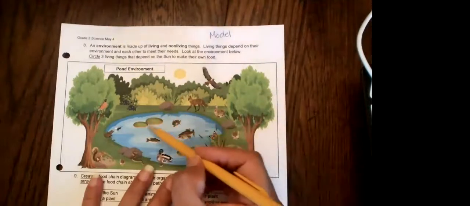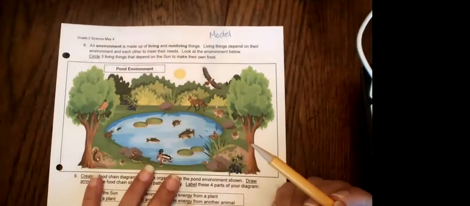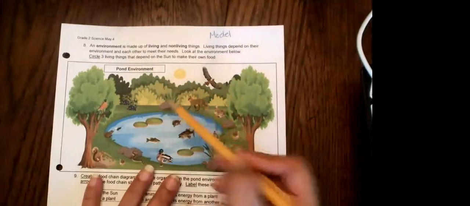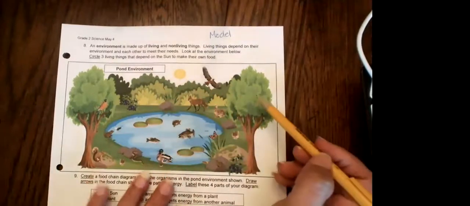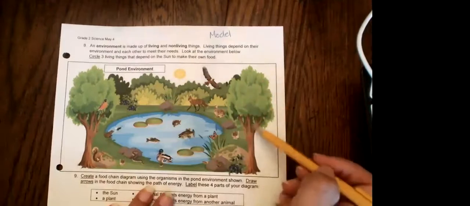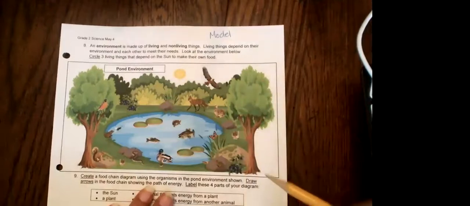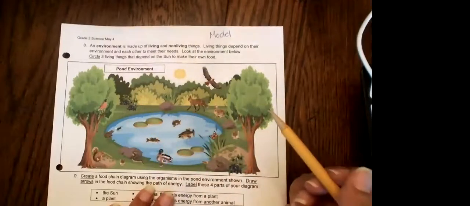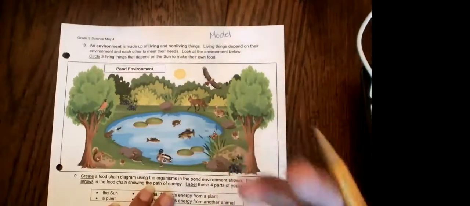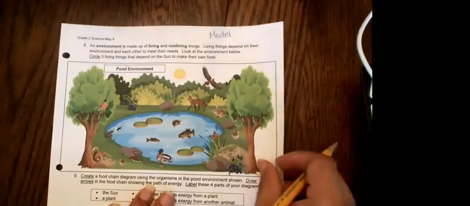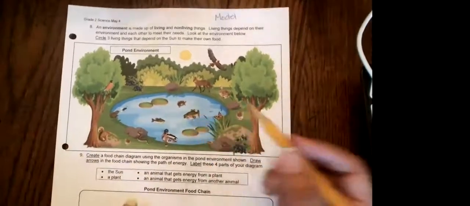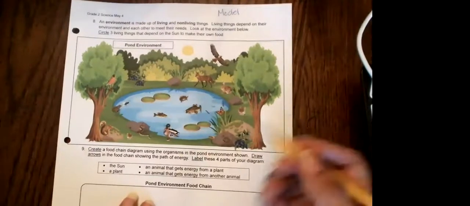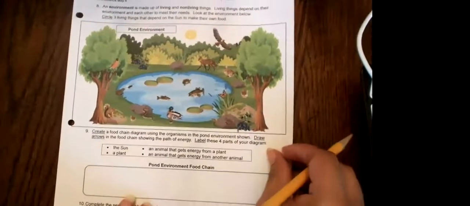I can see the lily pads depend on the sun. I can see these bushes depend on the sun. I can see these trees depend on the sun. I can see these berries depend on the sun. Those are plants because plants depend on the sun to grow, okay, and to make their own food.